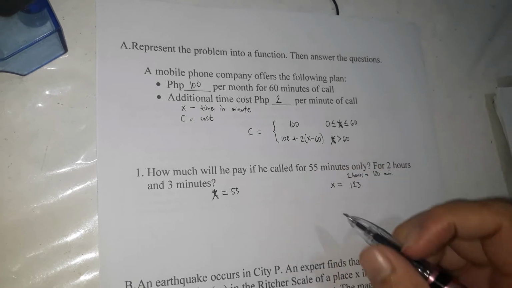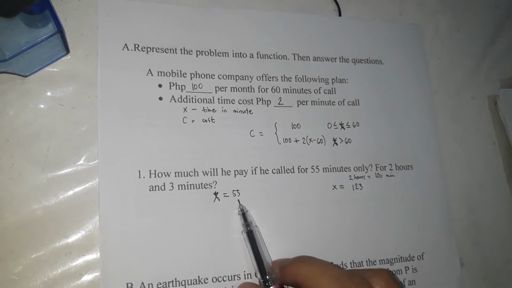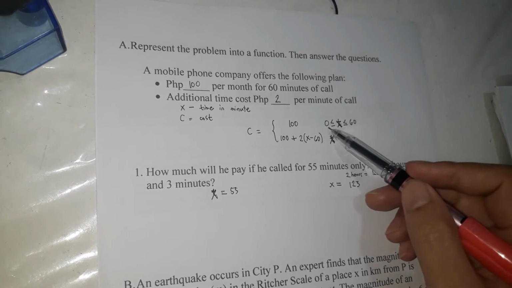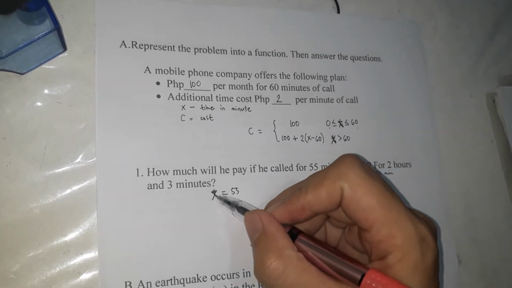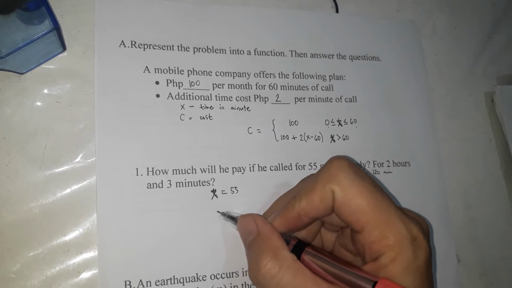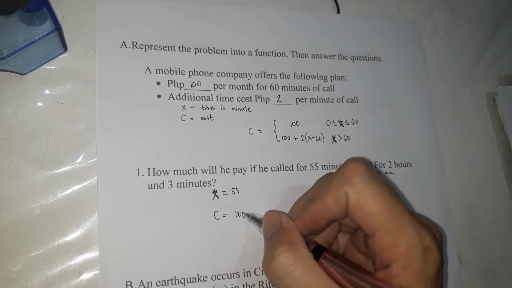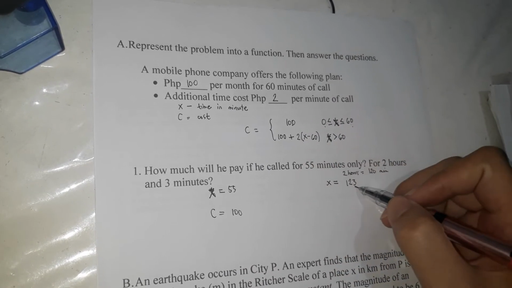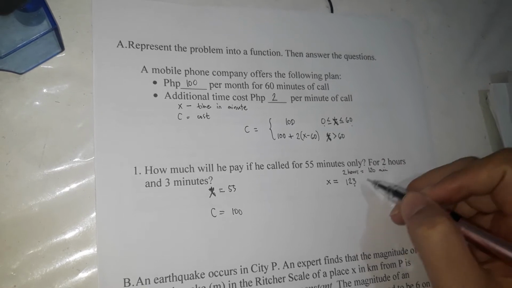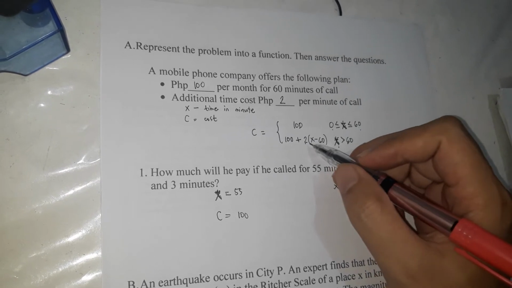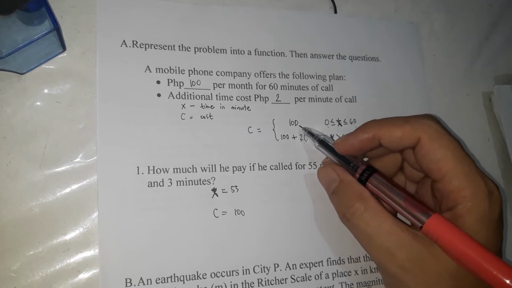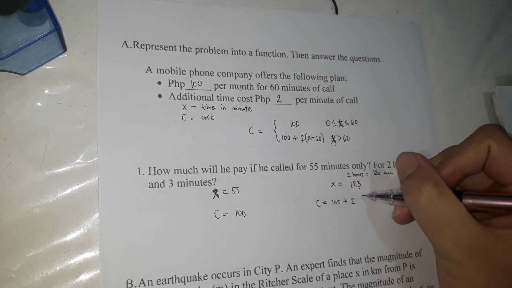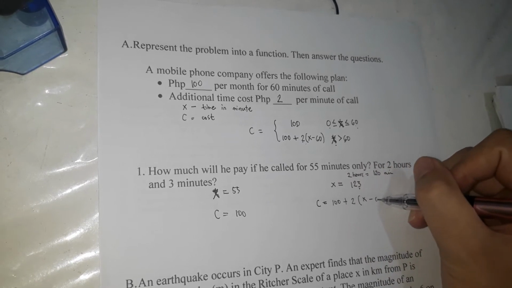So, in the first one, x is equal to 55. Hanapin mo dyan saan siya. Dahil itong x dito is between 0 and 60, ibig sabihin, ang c dito is equal to 100 kasi less than 60 siya. So, ang gagamitin mong function is this one. And for this one, x is equal to 123, which is greater than 60. So, ito na ang function. Iba na, hindi na 100 ang babayaran mo, kundi 100 plus 2 pesos per minute yung lampas sa 60.